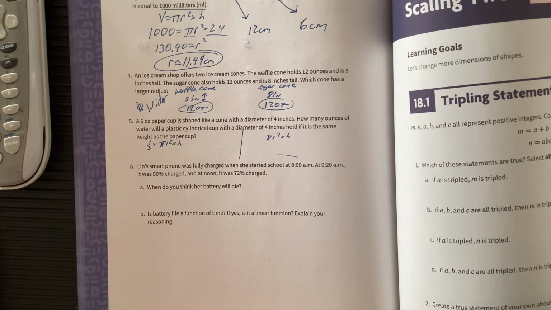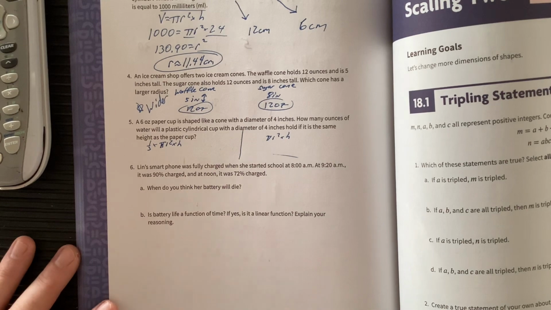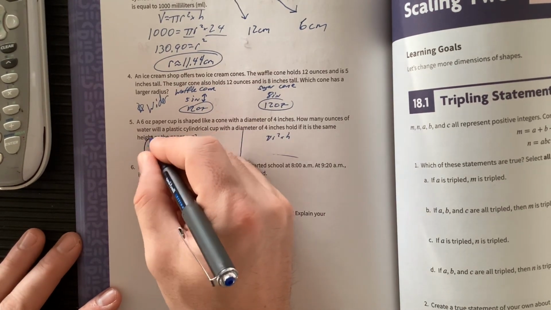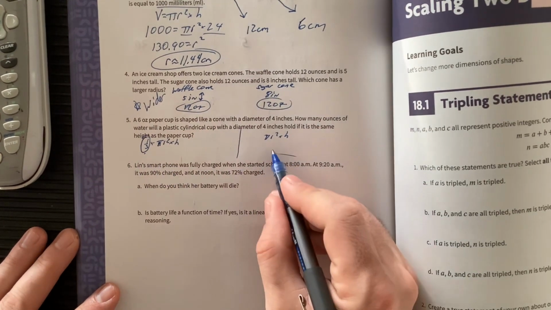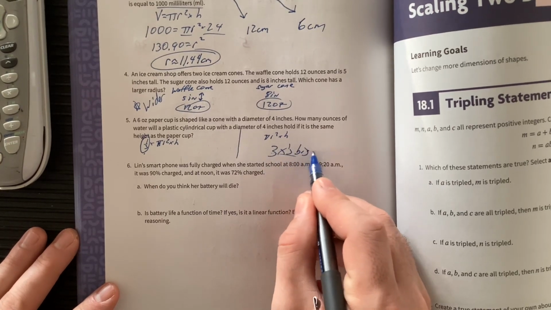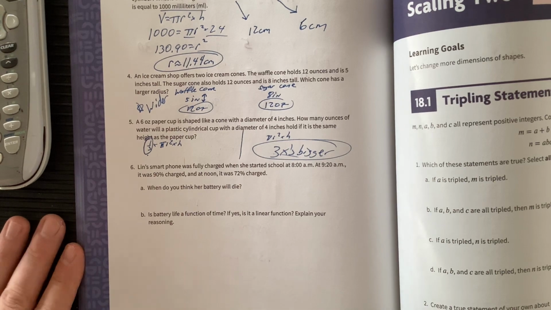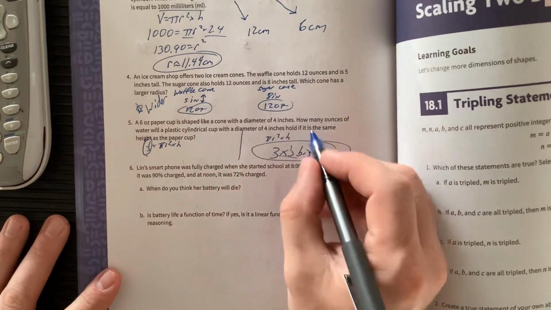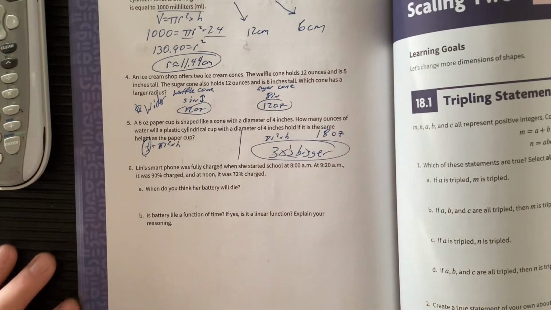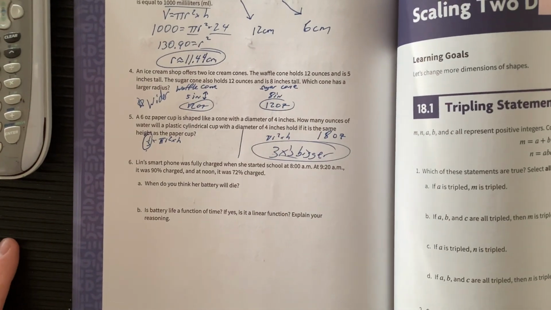Do they have the same radius? Yep. Do they have the same height? Yep, it tells us both of those things. So here's the difference: the cone is a third of the cylinder. That means the cylinder is going to be 3 times bigger. I don't even have to run the numbers. So that one's going to be 3 times bigger. How many ounces? 18 ounces. So you did not have to run the numbers, but if you ran them all, you'd see that as well.